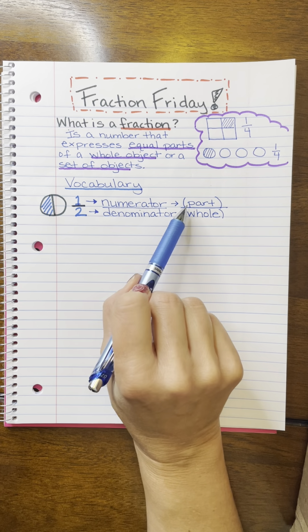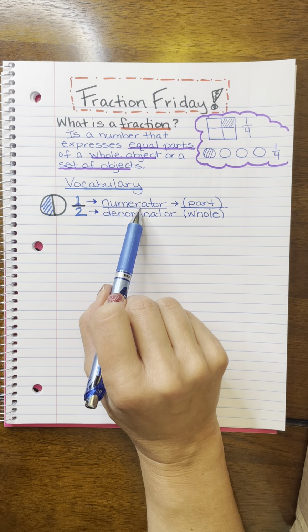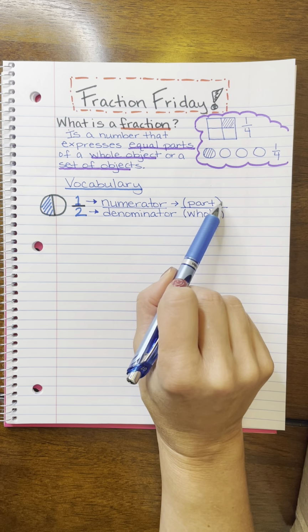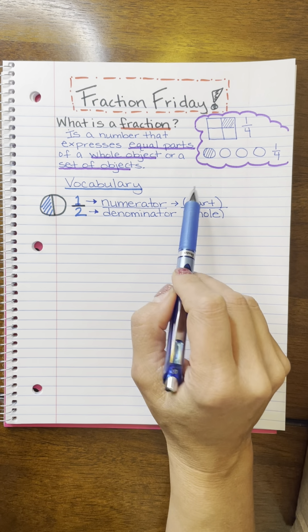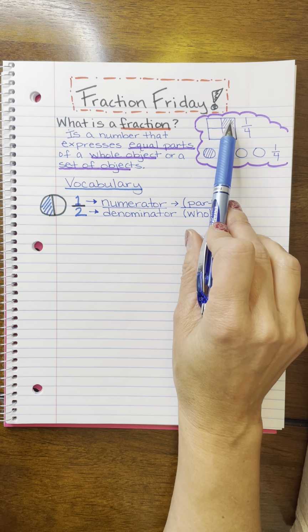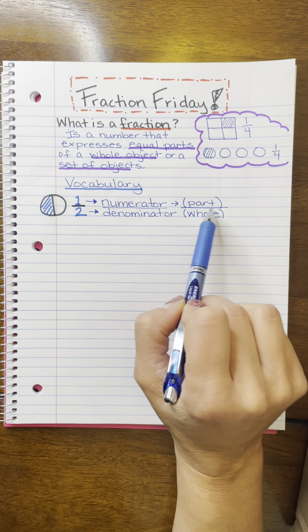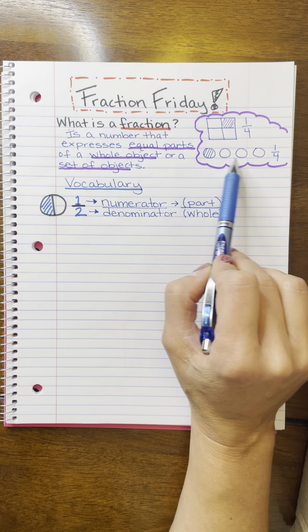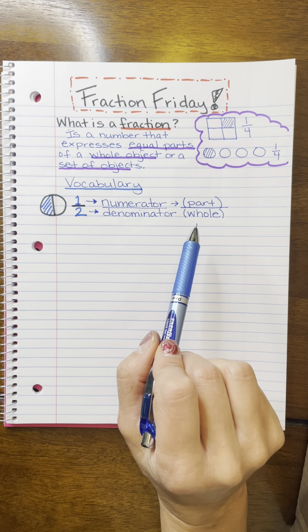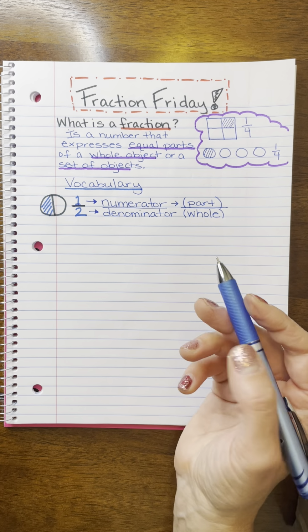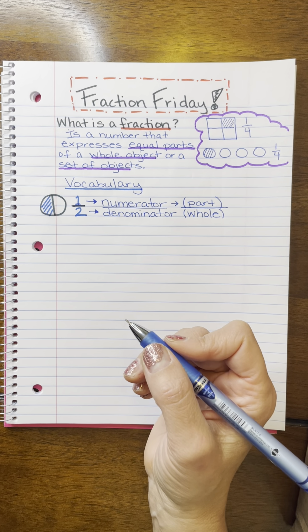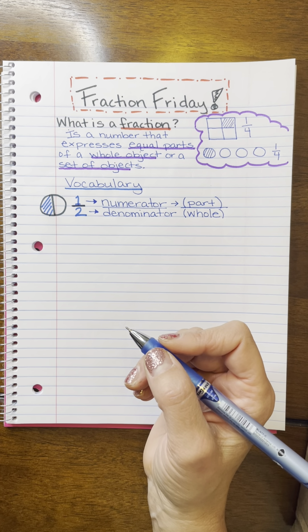All right, so your numerator is the number that you're talking about. It's the part. It is the number of pieces that you're talking about that belong to the whole, either the whole piece or the whole group. So basically a fraction is part of a whole, and that's what we want to ensure.